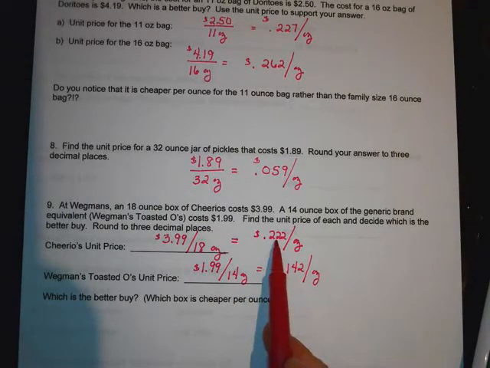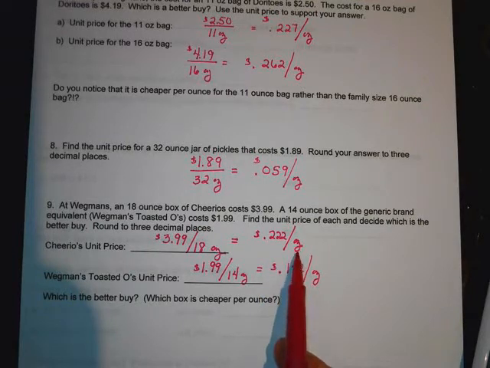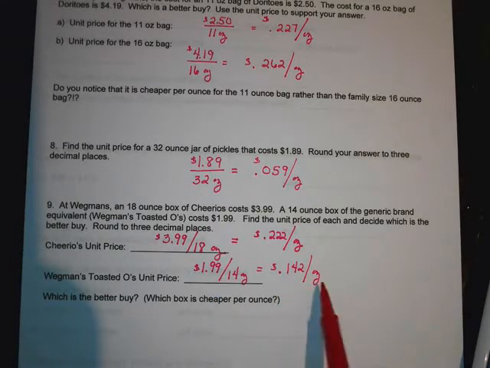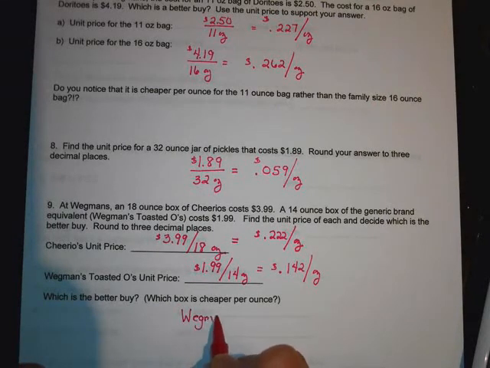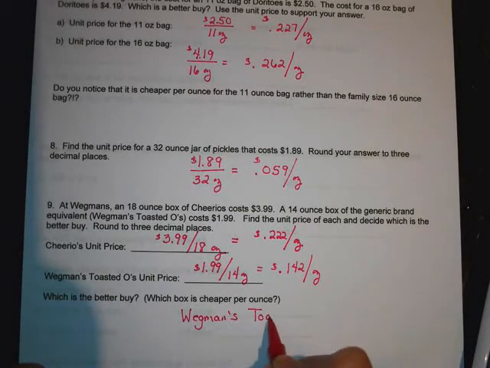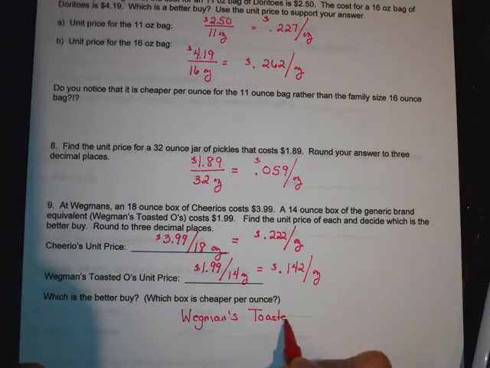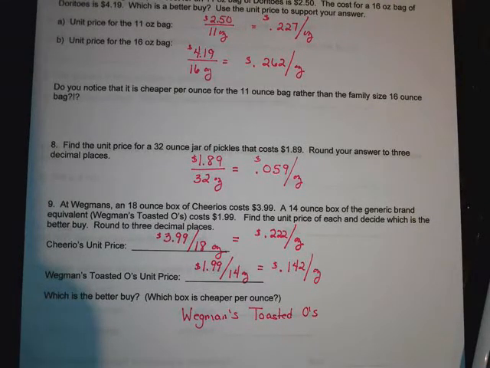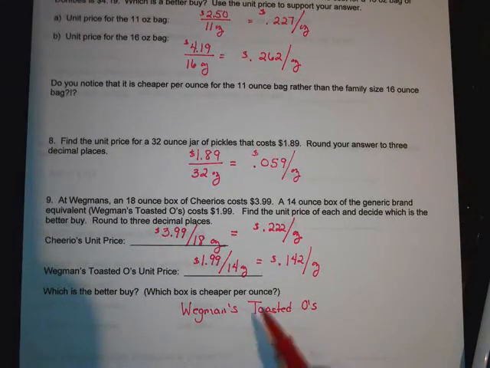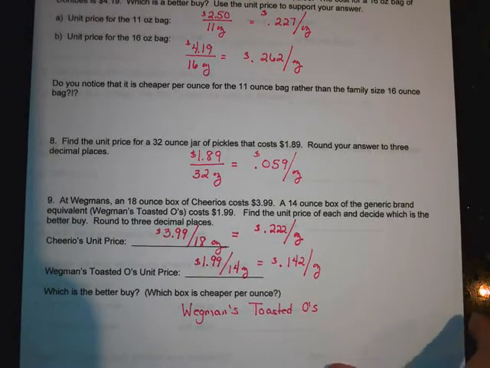This means that you're paying a little over 22 cents for every ounce of Cheerios. And this means you're paying a little over 14 cents for every ounce of the Wegmans Toasted O's. So it's definitely cheaper to buy the Wegmans brand for this. But I've never had the Toasted O's. I don't know if they taste like Cheerios. If you really want Cheerios, then obviously you should buy the Cheerios. But if there's no difference in the taste, why not buy the Wegmans?